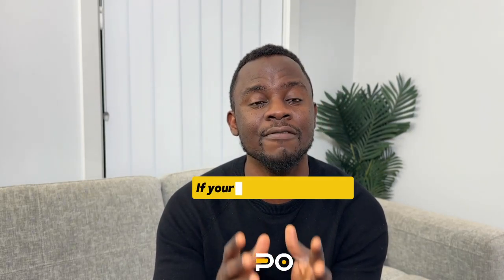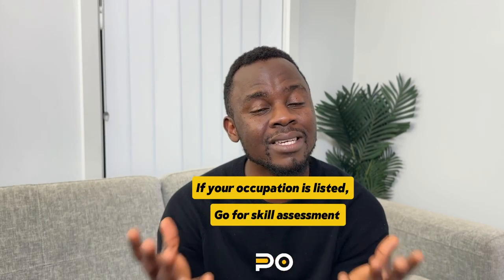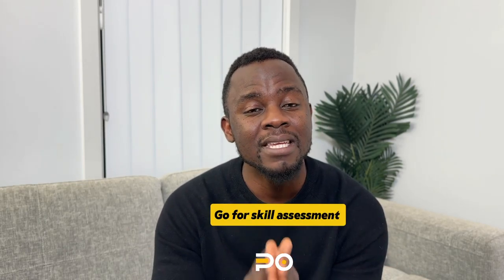Number three: if your occupation is on the occupation list, the next thing is for you to find out if you can do your skill assessment. Your skill assessment is being able to assess your qualification and your professional experience based on Australian standards. And there are lots of Australian institutions made for different occupations. For instance, I'm a medical lab scientist, and the body responsible is the Australian Institute of Medical Lab Science.